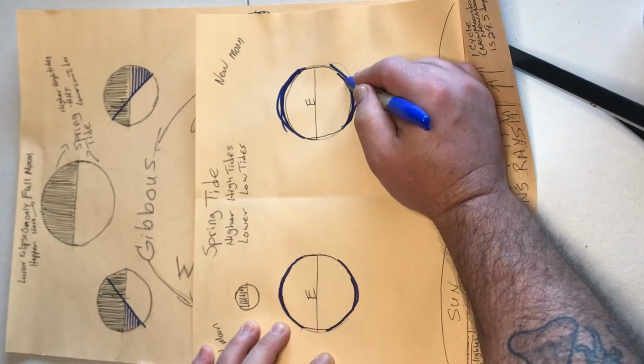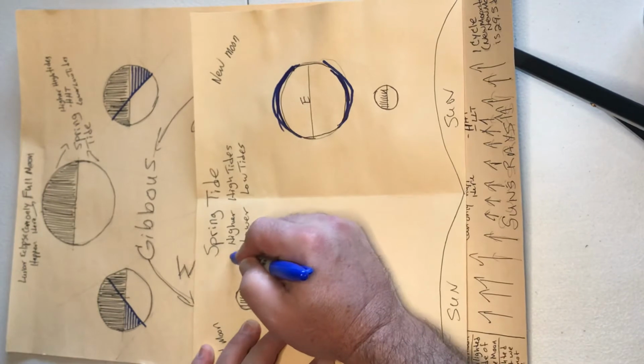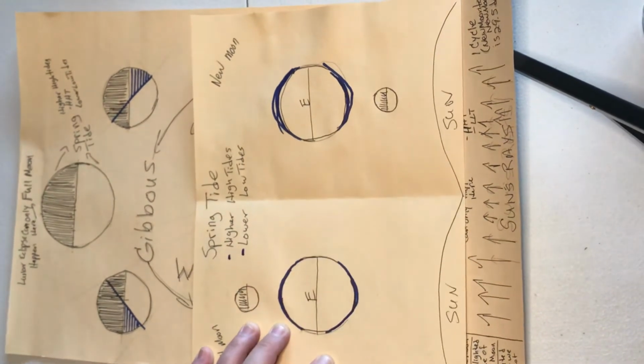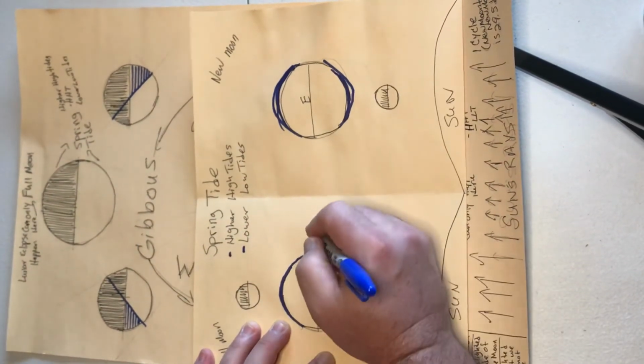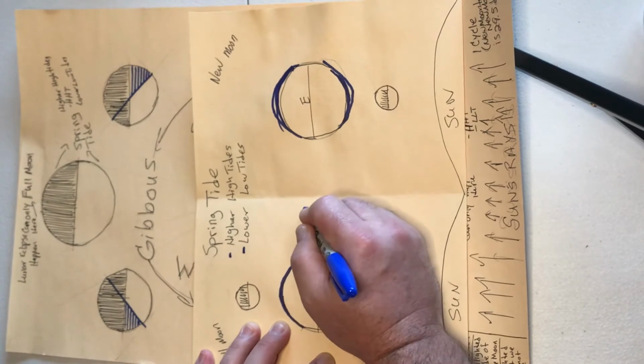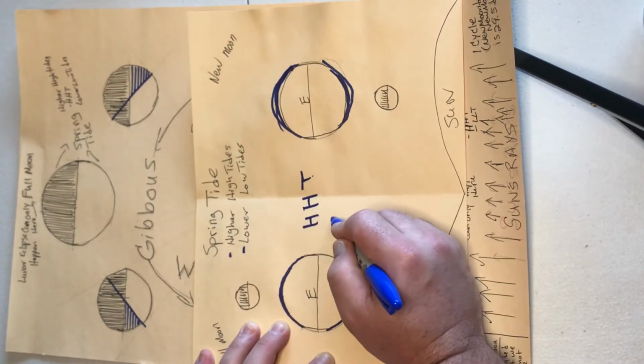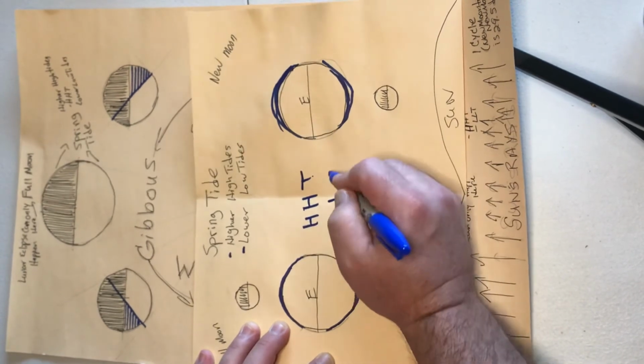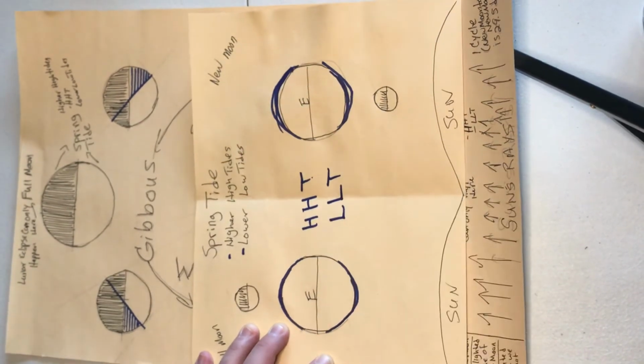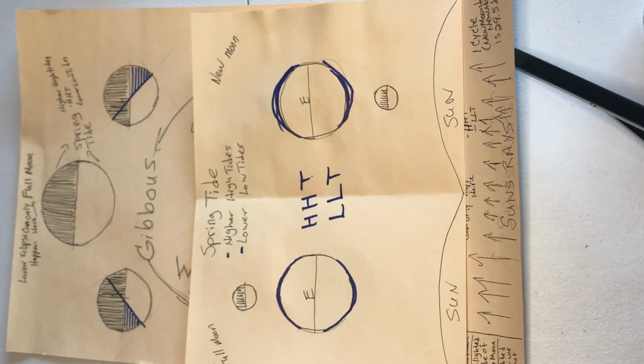And we have higher high tides, lower low tides, or HHT, higher high tides, and LLT, lower low tides. So higher high tides, lower low tides are the spring tides.